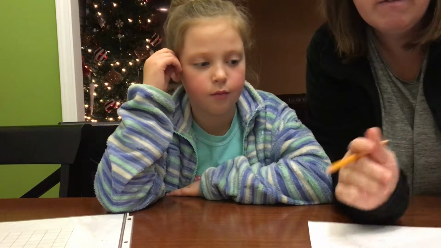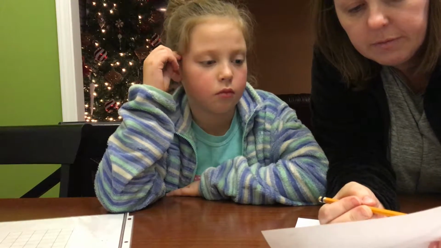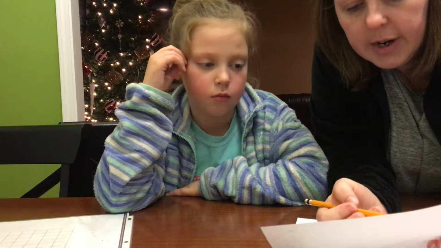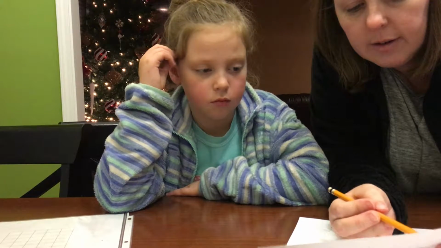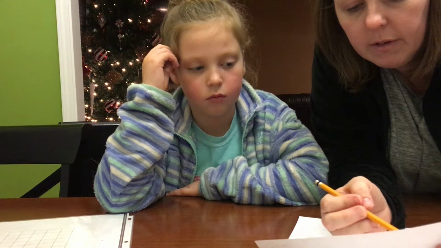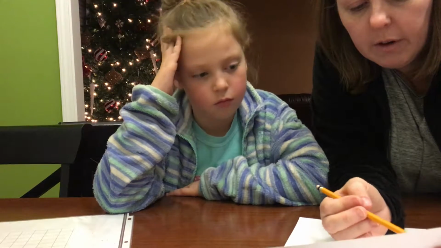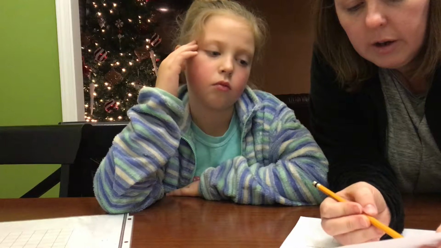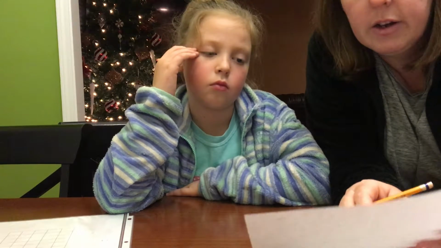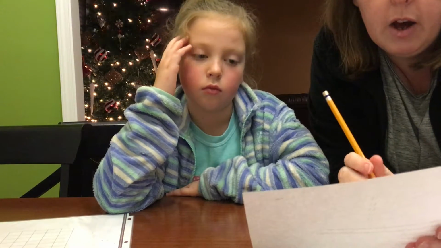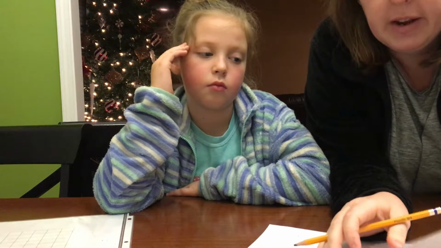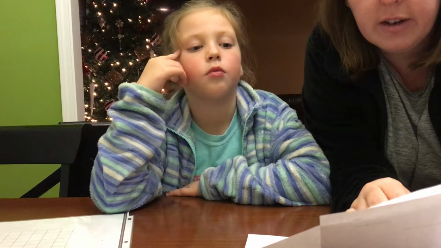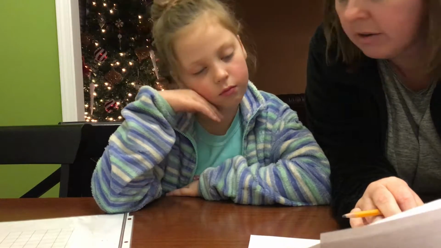The next 5 will be: first one's correct, second one, third one, fourth one, fifth one. So she got all the matching correct, which is a great way to review or reflect on how well she's learned long division.